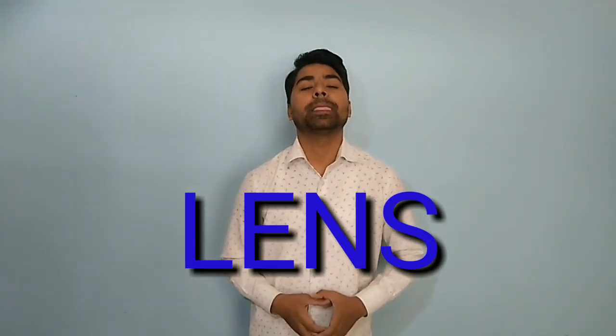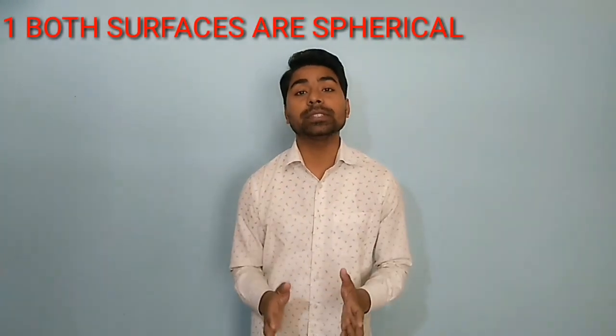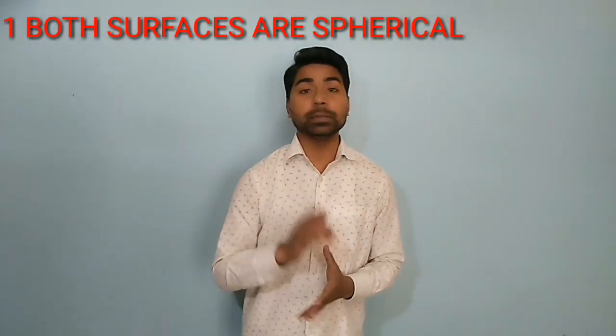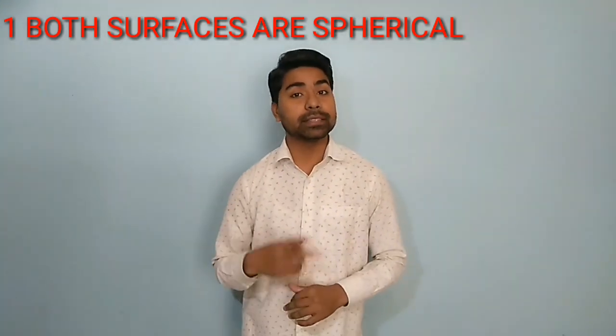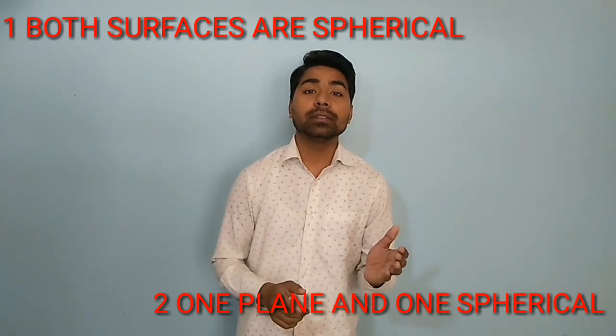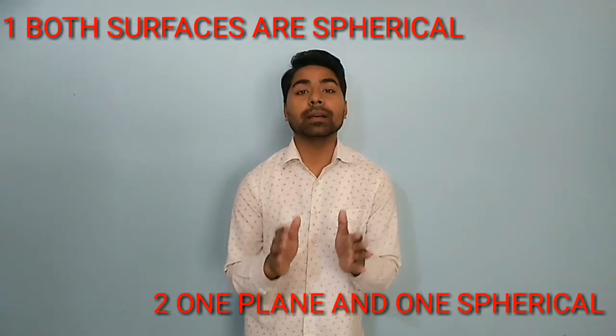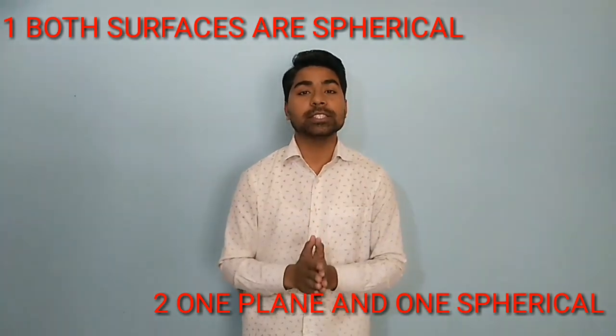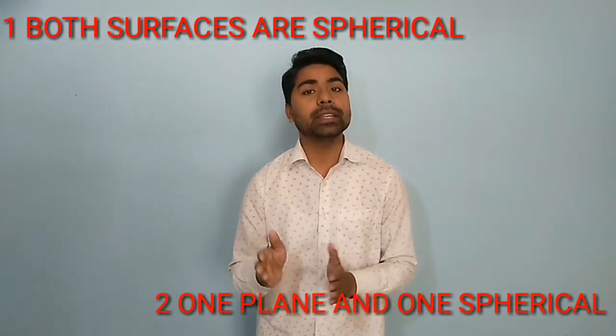How to define it? Any transparent material can act as a lens, but the conditions are: condition one, both the surfaces of that transparent medium must be spherical; and second, at least one is spherical and the other may be plane. So that transparent medium will be called a lens.